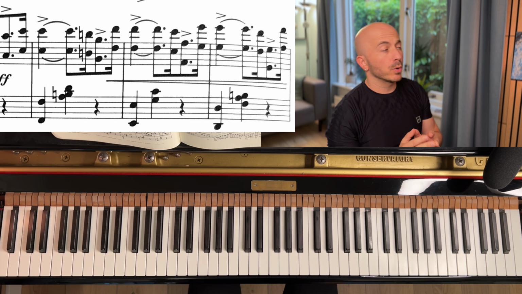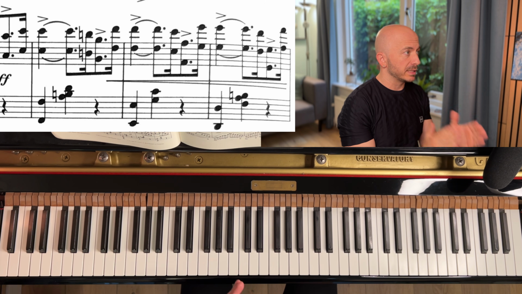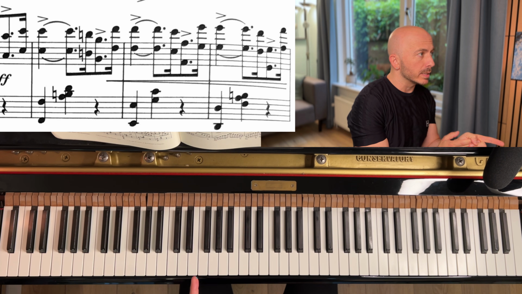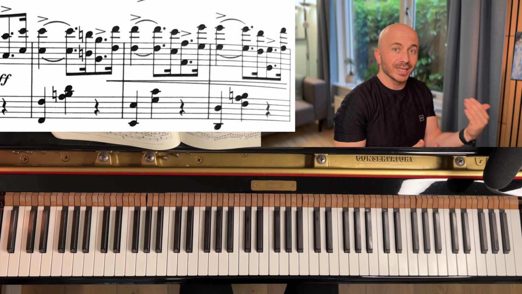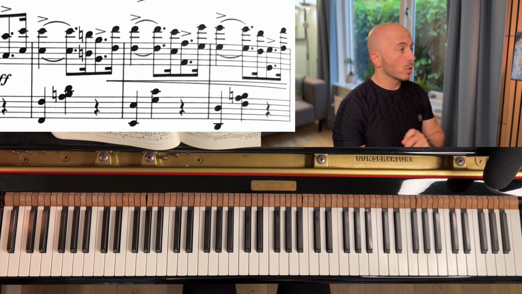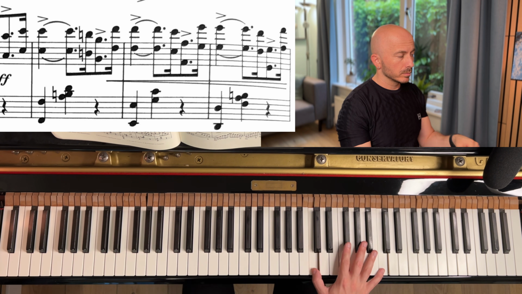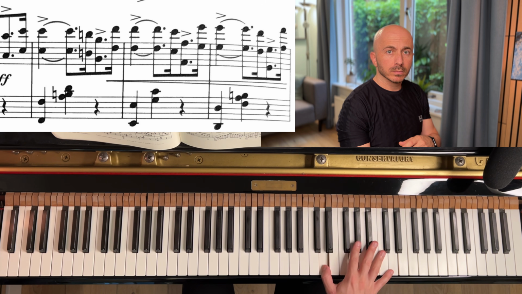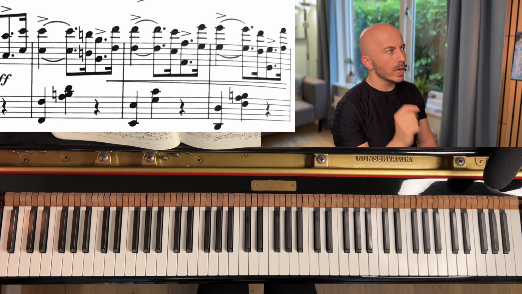That's super important to know, because then we can create an exercise that targets those specific jumps, those specific moments, instead of practicing the passage over and over again with the hope that it gets better. Now let's ask one more question. What are we actually playing here? Octaves.